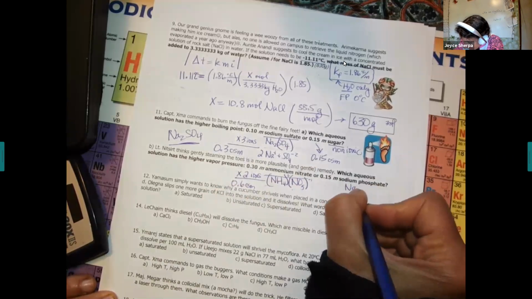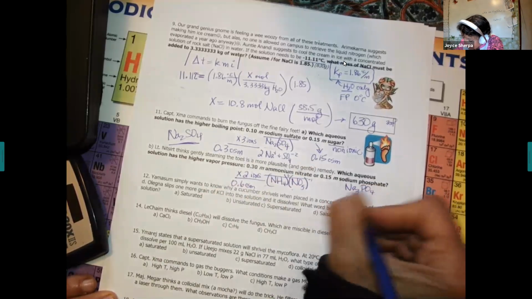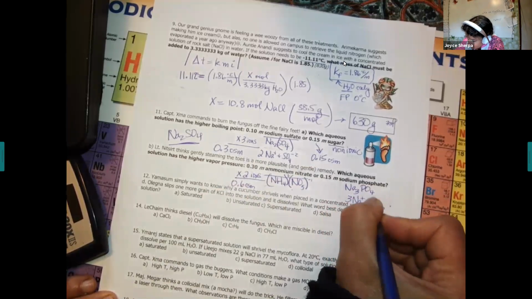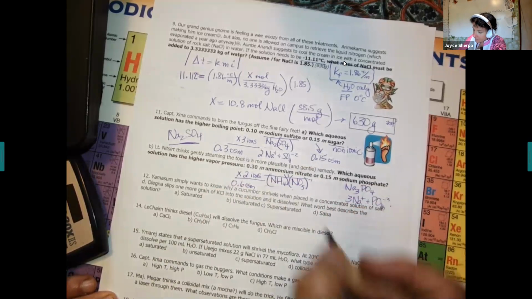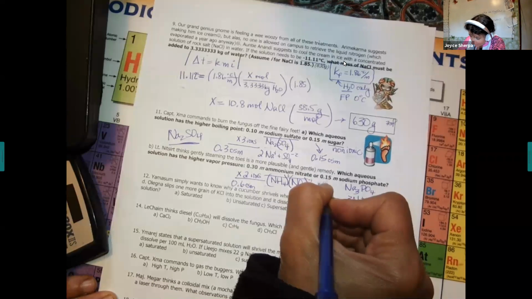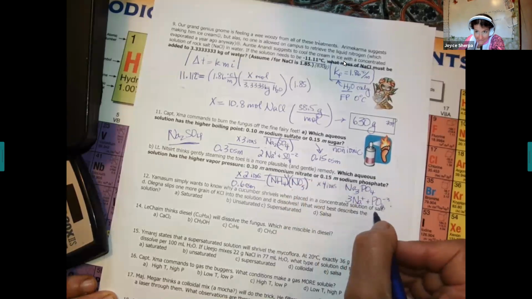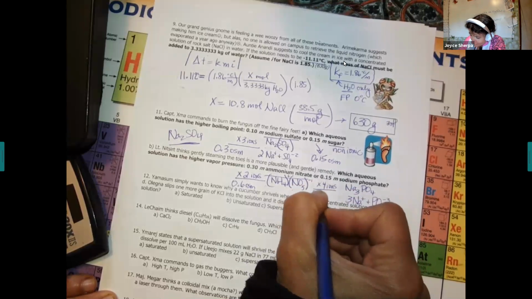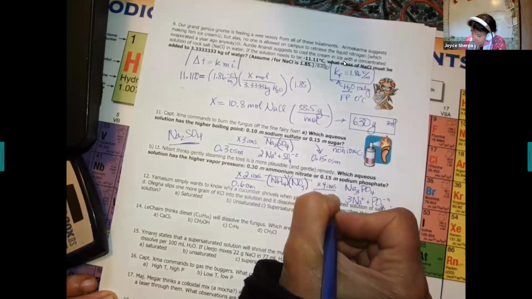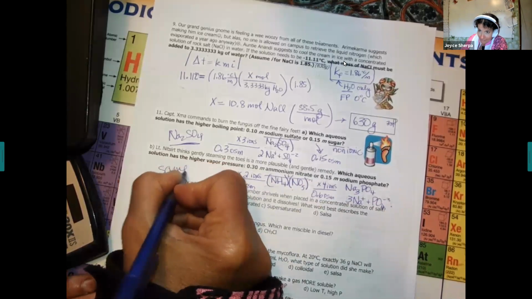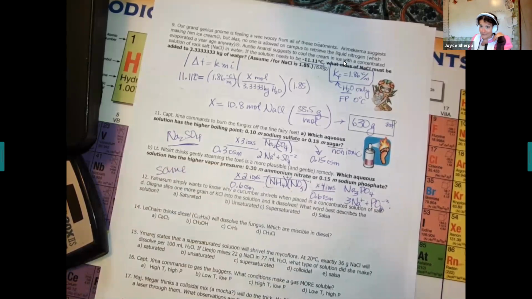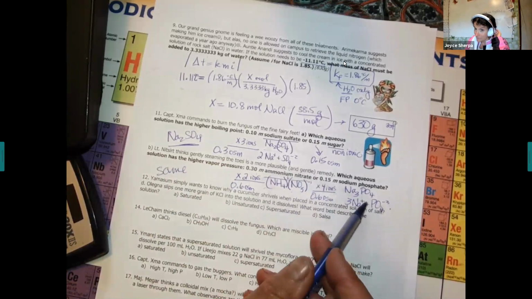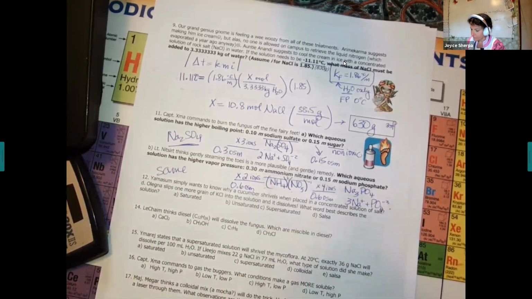Sodium phosphate is Na3PO4. So that is 3 sodiums and 1 phosphate, so that is 4 ions. Again, the polyatomic doesn't break apart. So that gives us 0.6 osmoles. So they are the same. If it comes out the same, there's not going to be any difference. So it's not the concentration, it's not the number of ions, it's the combination of the 2 factors.